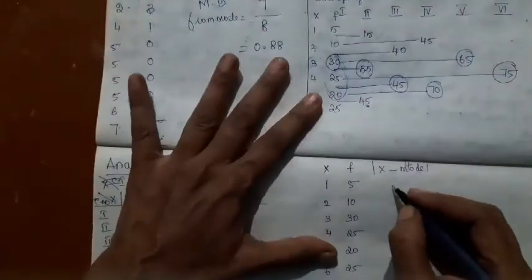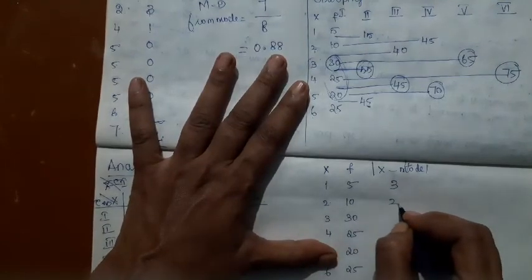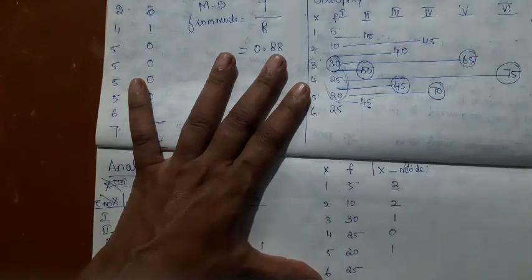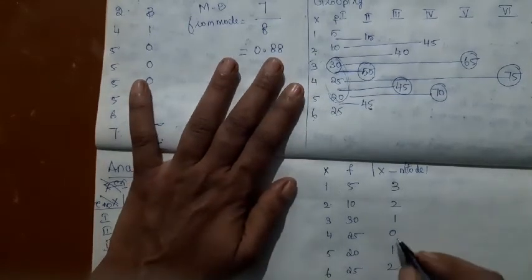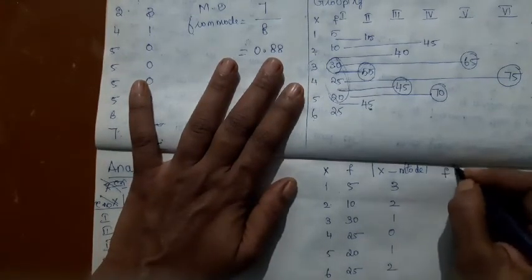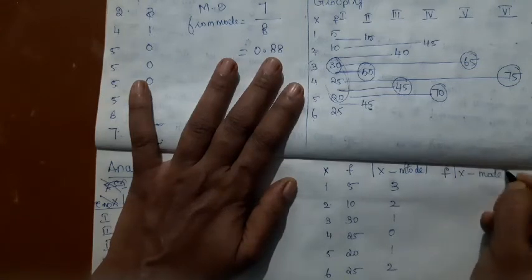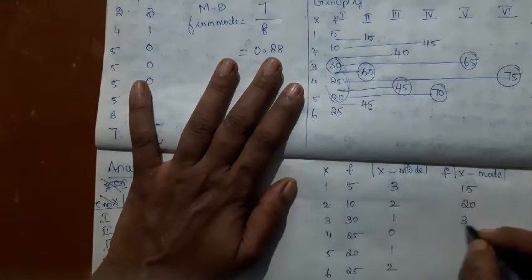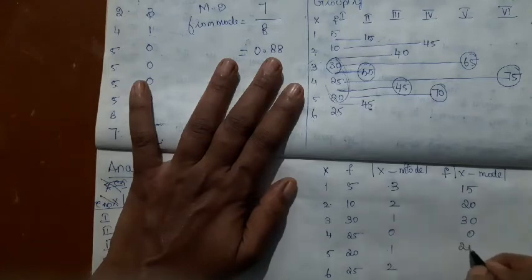So 1 minus 4 is minus 3, write it as plus 3. 2 minus 4, 2. 3 minus 4, 1. 4 minus 4, 0. 5 minus 4, 1. 6 minus 4, 2. Fine. Now construct a column f into modulus of x minus mode. Multiply these two values: 15, 20, 30, 0, 20 into 1 is 20, 25 into 2 is 50. Add all these values, 135.